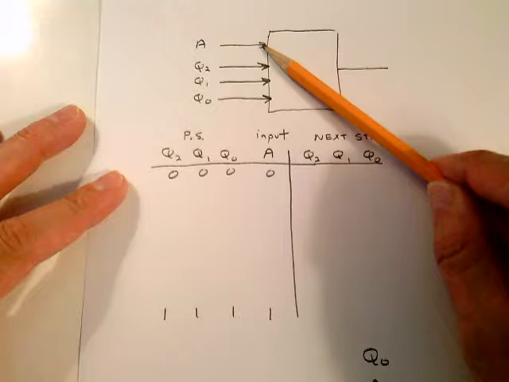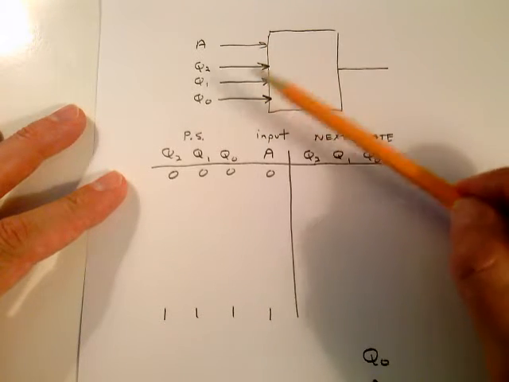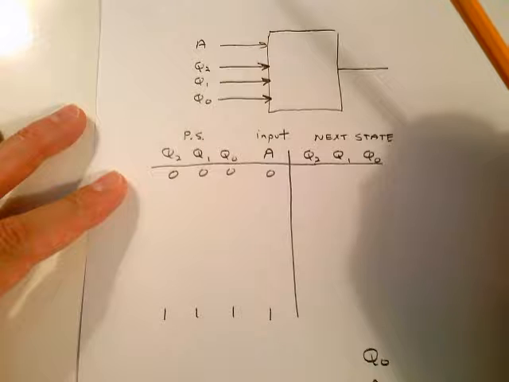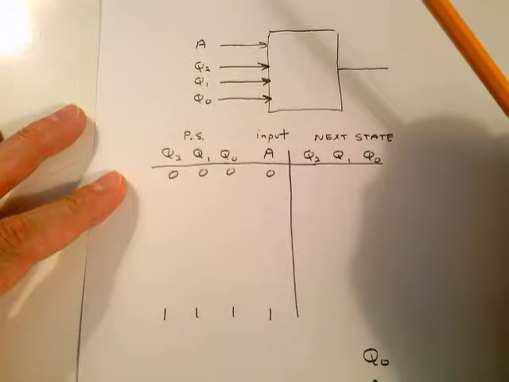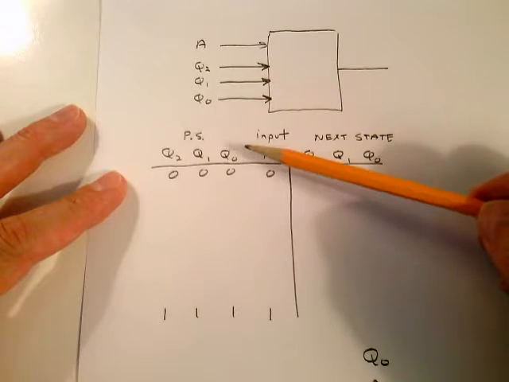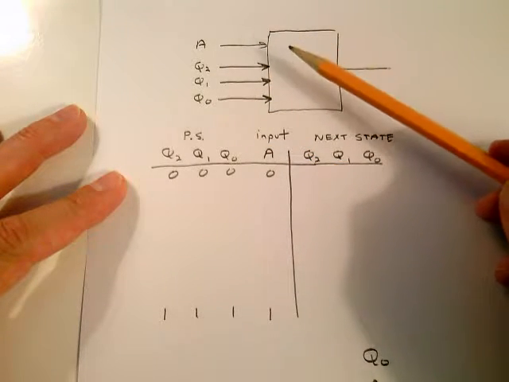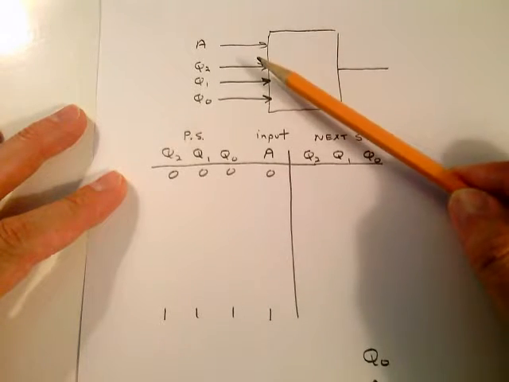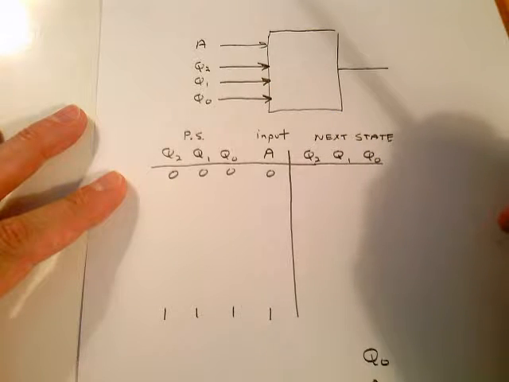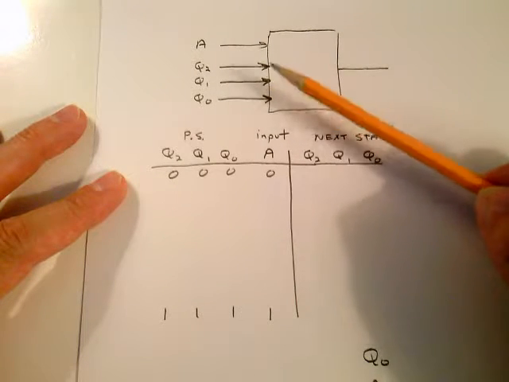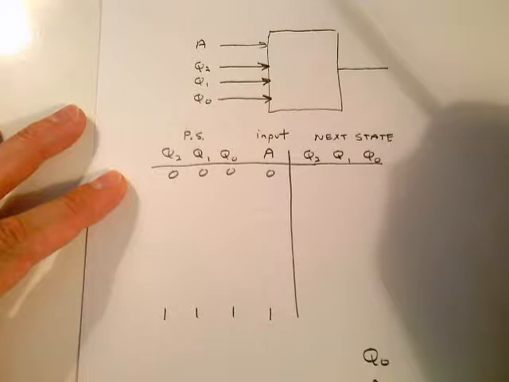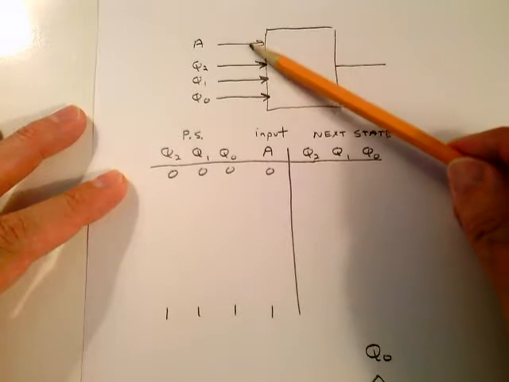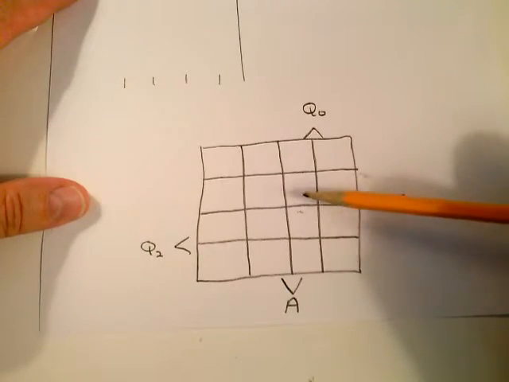Here you have 1 external input A, and you have 3 flip-flops. Why do you have 3 flip-flops? Because maybe you needed 8 states, or 7 states, or 6 states, or 5 states. With 4 states, 2 flip-flops would do it. So if you needed 5, 6, 7, or 8, you had to go to 3 flip-flops. That's how many states you found in your state transition diagram. But here, 4 inputs again, and here's your 4 variable K-map.